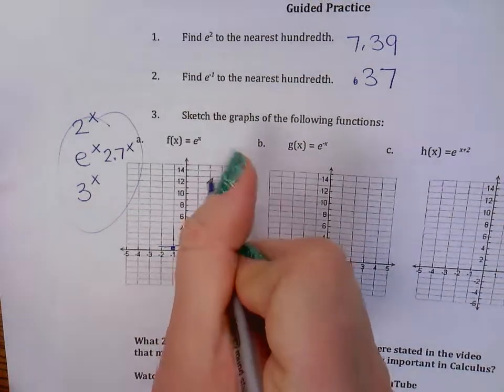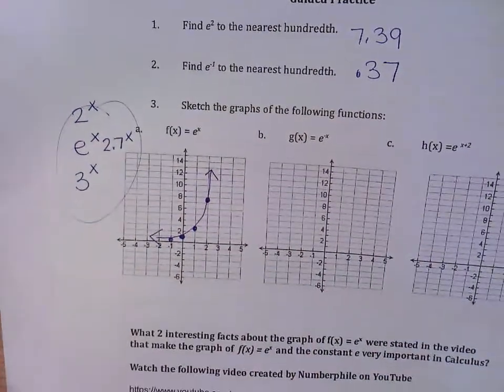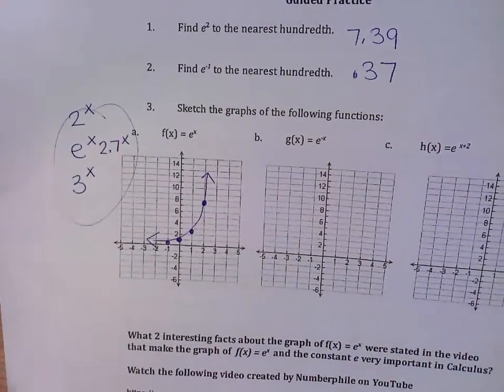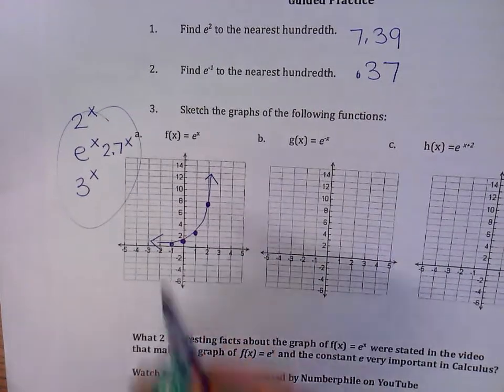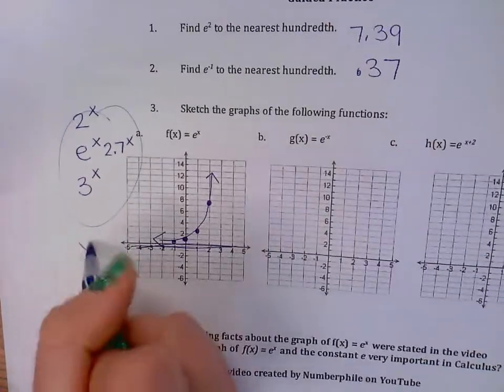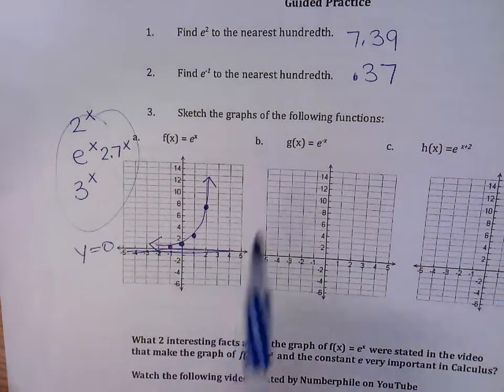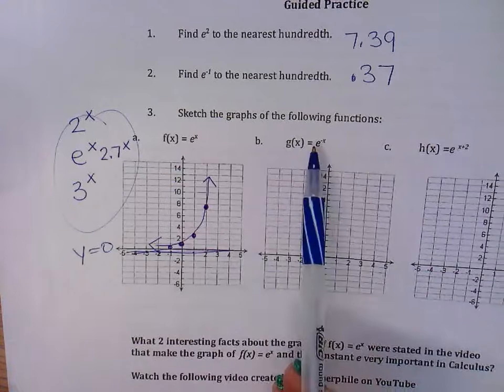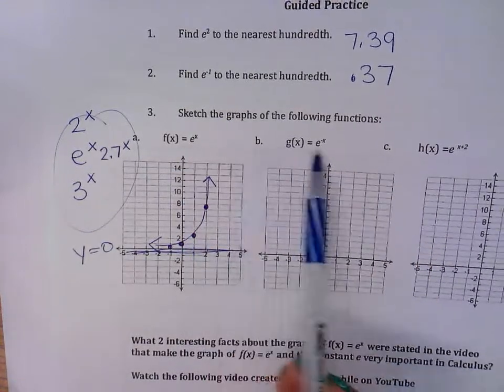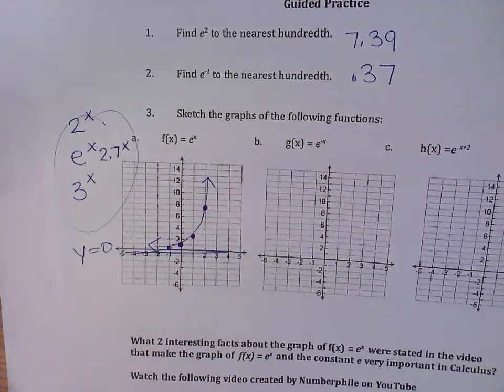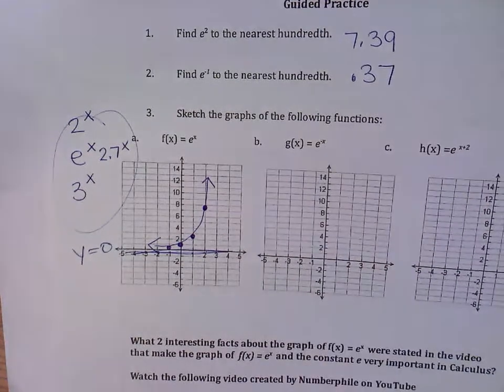So e to the x is a curve that just looks like 2 to the x or 3 to the x, just a different steepness. It still has that asymptote at y equals 0. And what would be the difference between A and B? What's the only difference in these two graphs? What does a negative x do as a transformation?